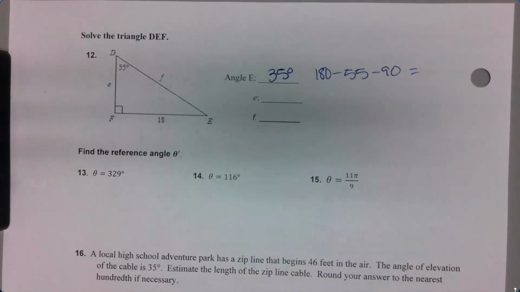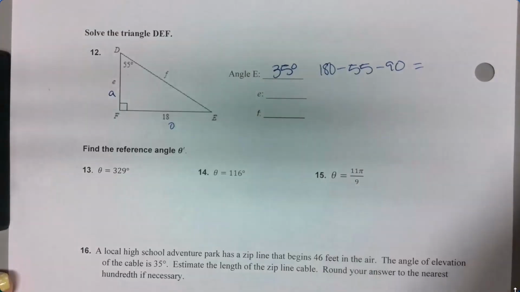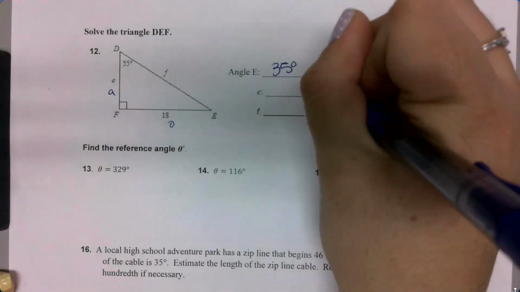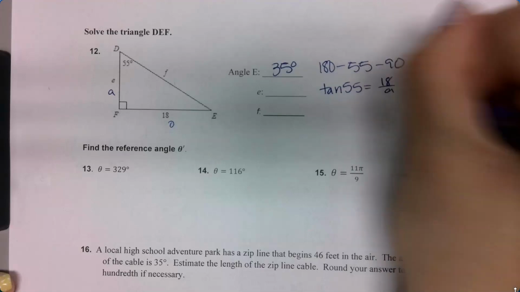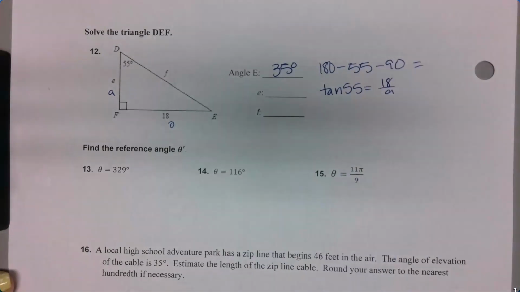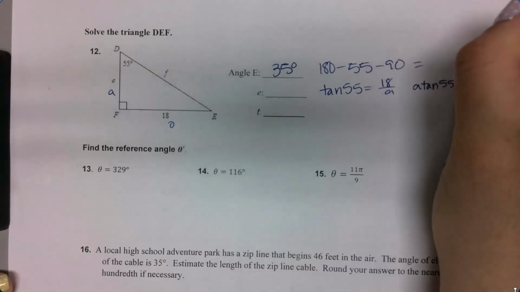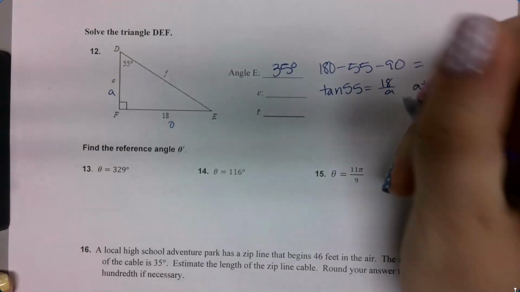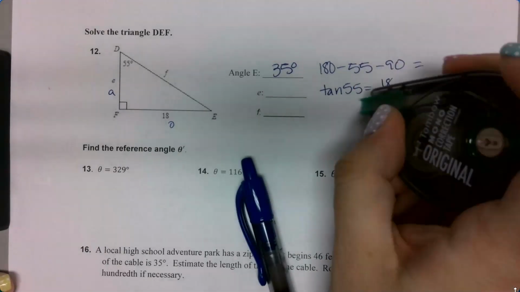Then to find E, I know my angle, and I have my opposite, and I'm looking for my adjacent. So this is going to be tangent of 18 over A. I can rewrite this as A tangent 55 equals 18, or I can keep simplifying. Oops, I wanted A alone, not tangent.